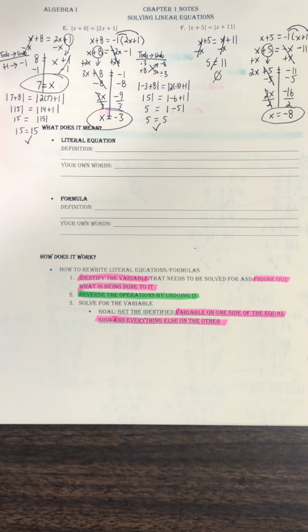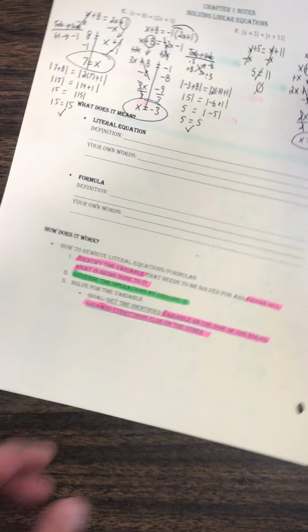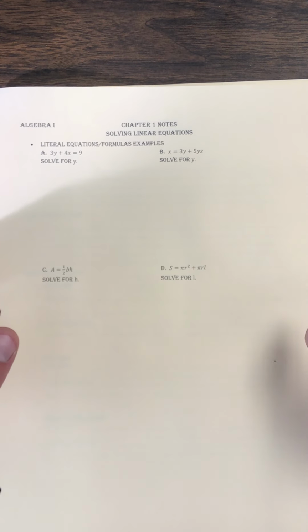So we're going to walk through this slowly and show you. We've got 4 examples if you flip your notes over that we're going to go through. So let's take a look at the first one. Example A says 3y plus 4x equals 9. And they want us to solve for y. So I need to solve for y.